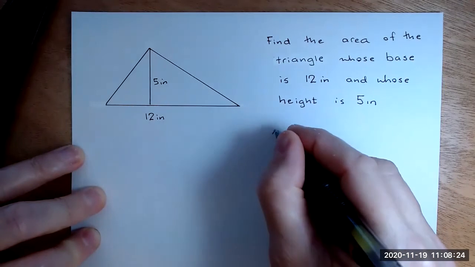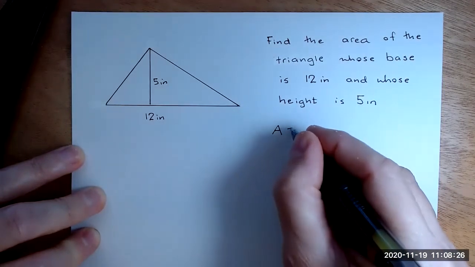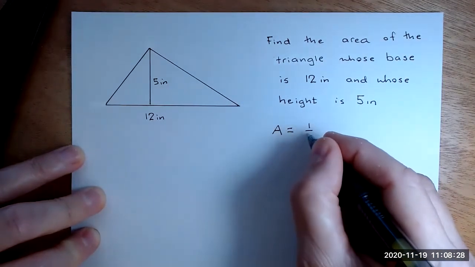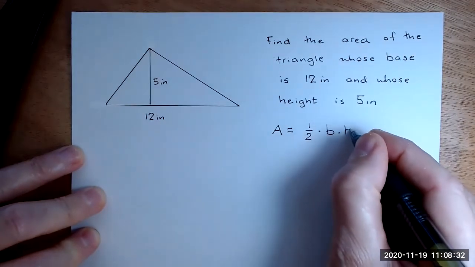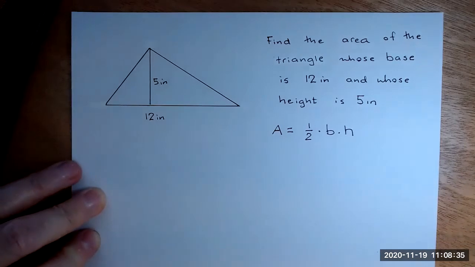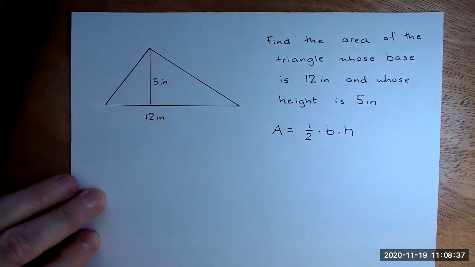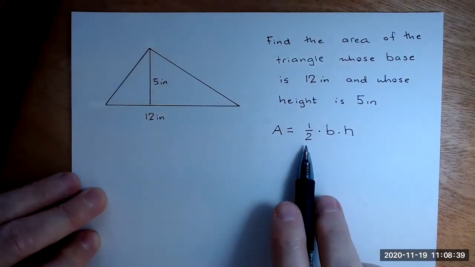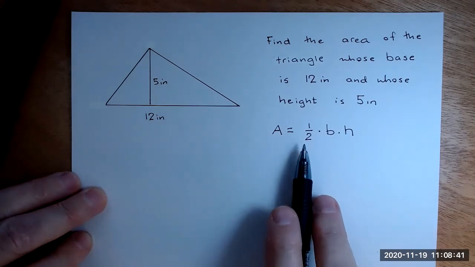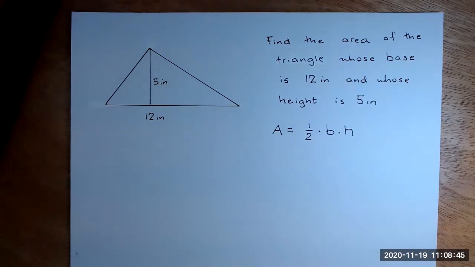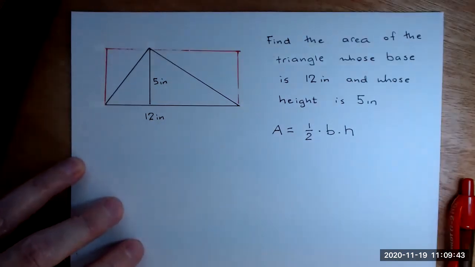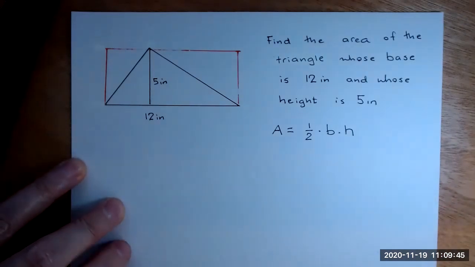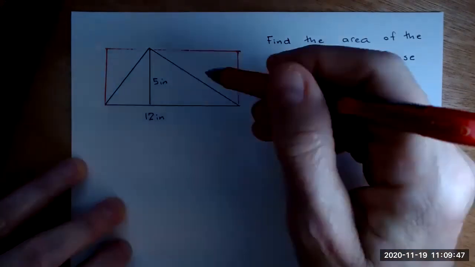All right, so from before, we learned that the area of a triangle is 1/2 times the base times the height, which we derived from half of the area of a rectangle. And so that you can visualize it, I'm going to draw a rectangle. So I have inscribed the triangle into a rectangle.